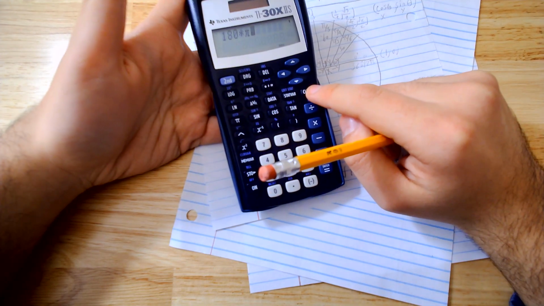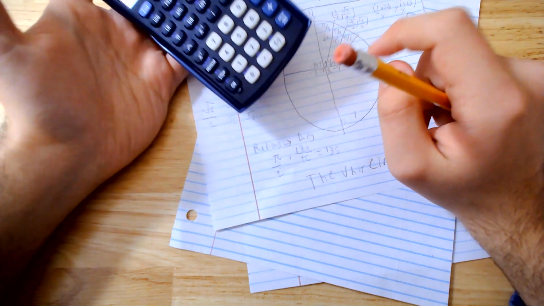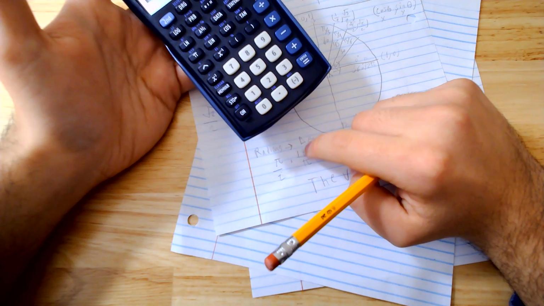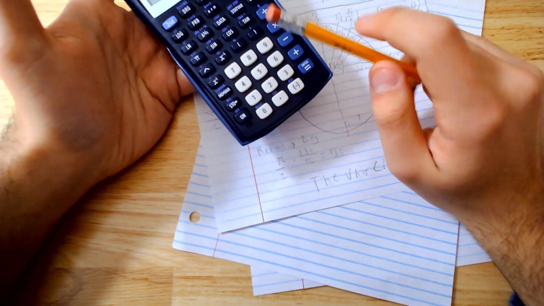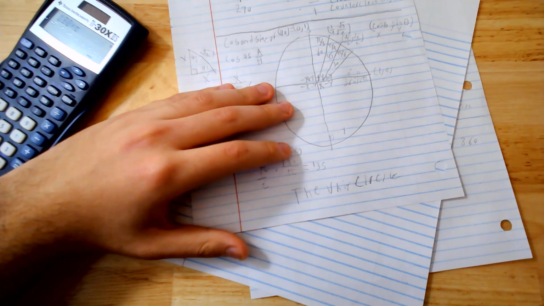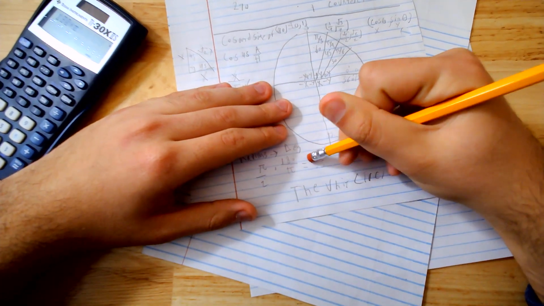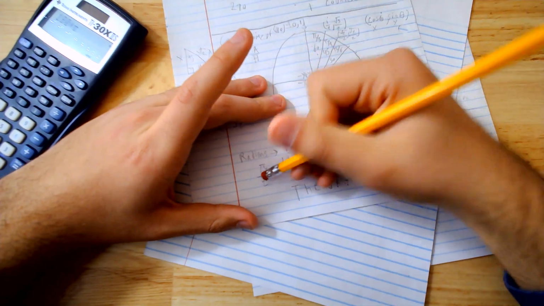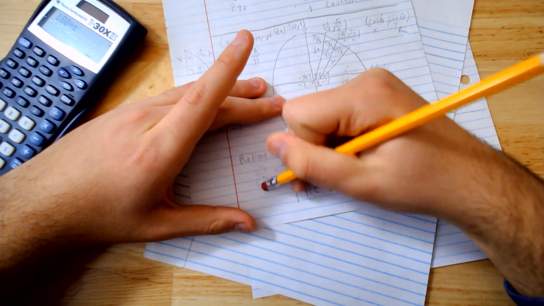So in this case, we don't really have a pi like here. Oh wait, I did this wrong. What I meant to do here, give me a minute. Let me find a better example because I kind of messed up on this one.